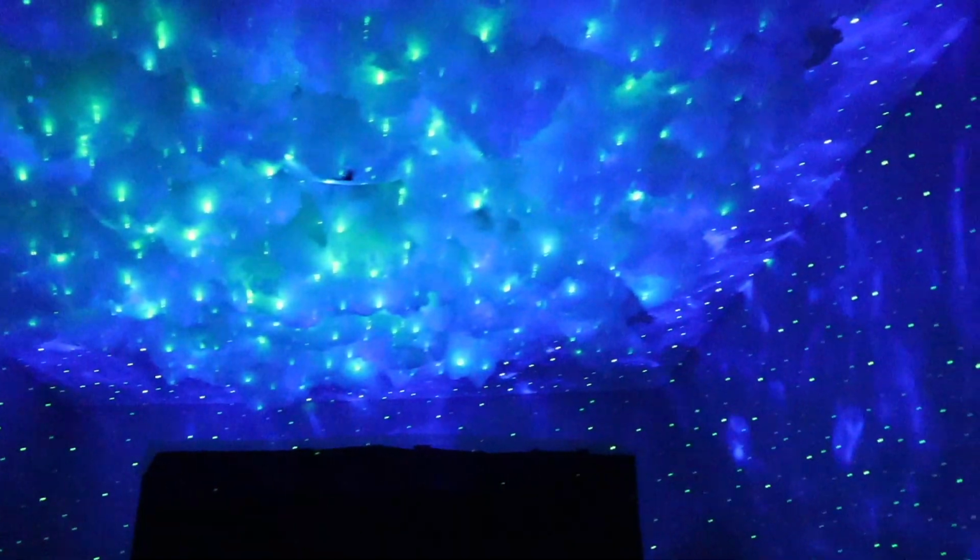This one's got a little bit on the side wall, which is really nice. And this is actually smaller than the other one, but it seems a little bit more powerful. Yeah, it definitely seems a lot more powerful than the other one.